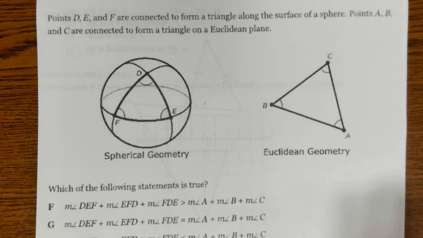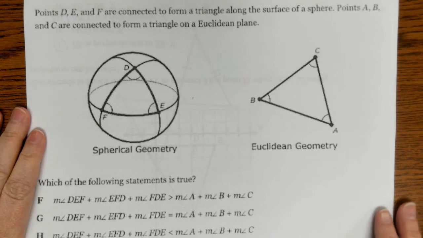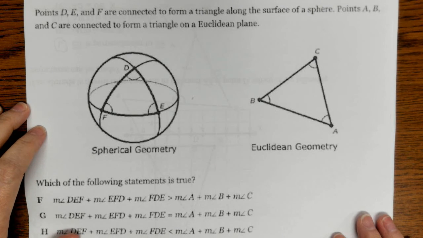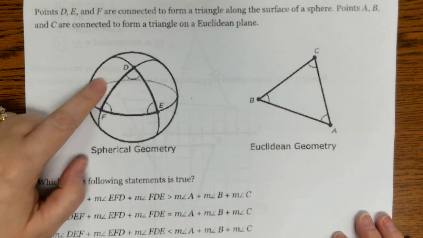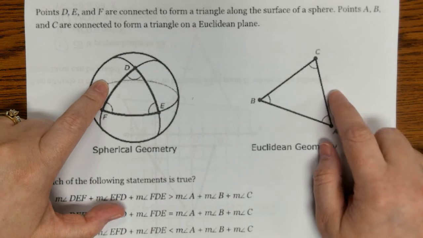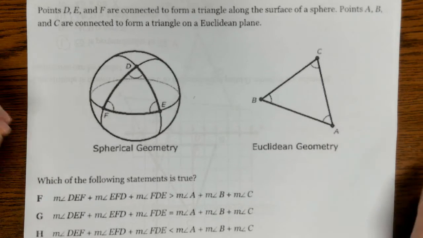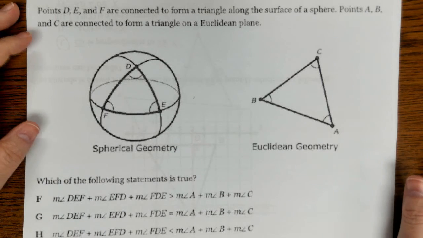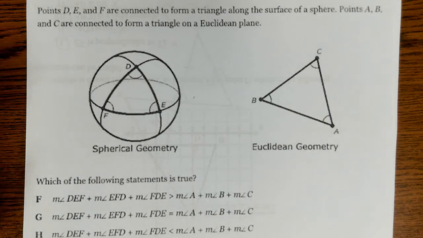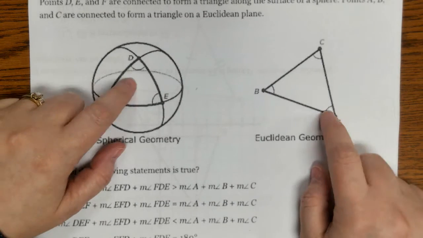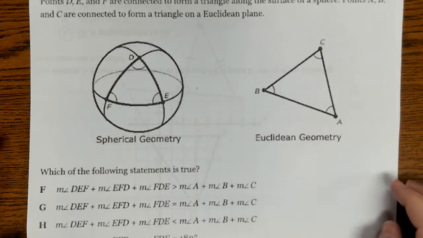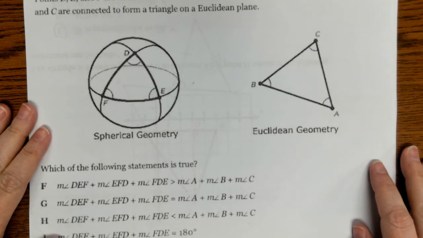Alright, so in this one it says points D, E, and F are connected to form a triangle along the surface of a sphere. Points A, B, and C are connected to form a triangle on a Euclidean plane. So we actually have only talked very little about the difference between a Euclidean plane and a sphere, but this is the one thing we did talk about for sure, was the triangles in those spaces. So it wants to know which of the following statements is true.